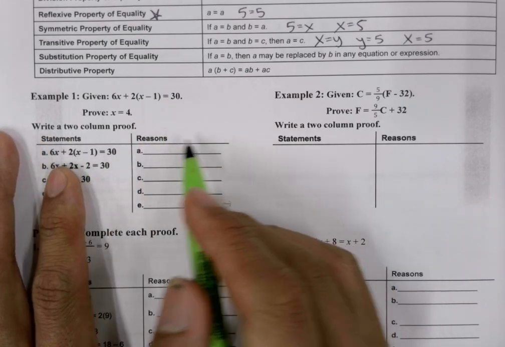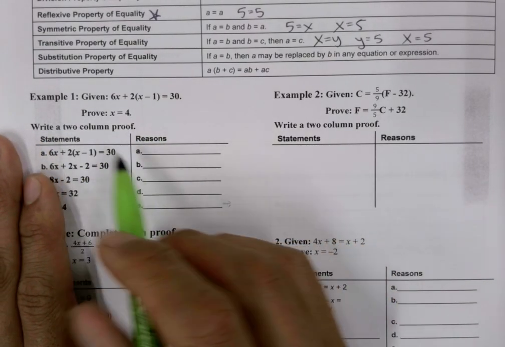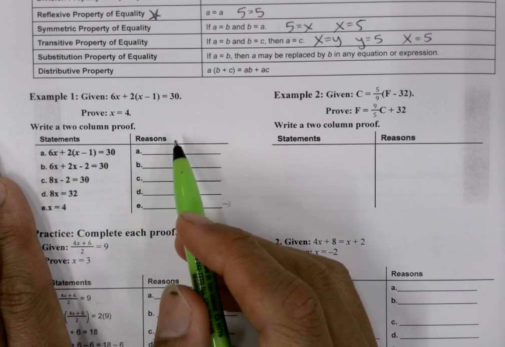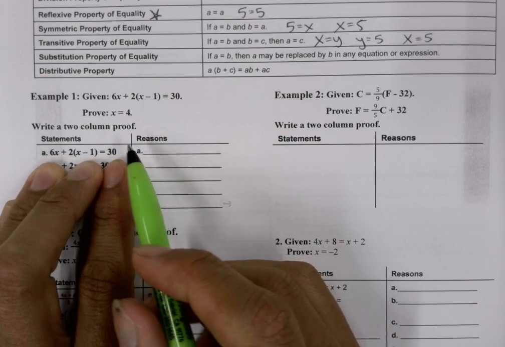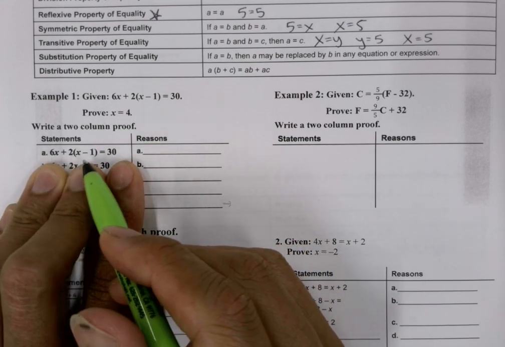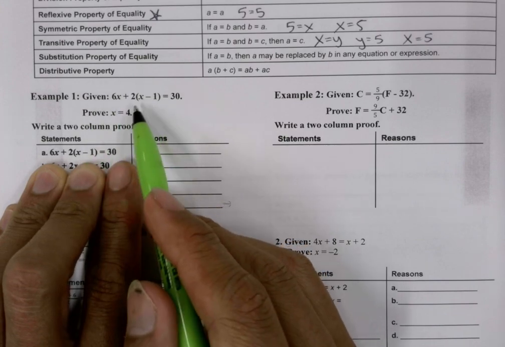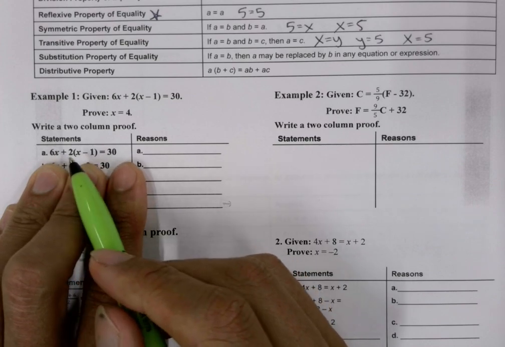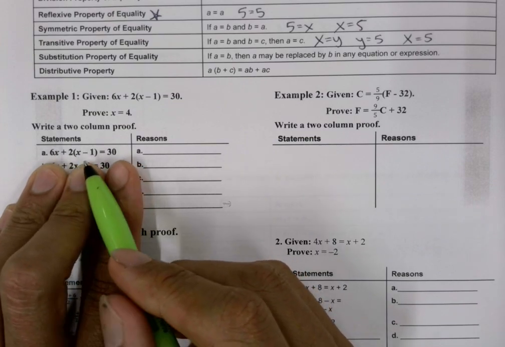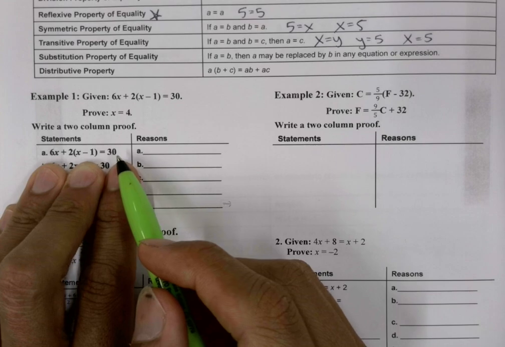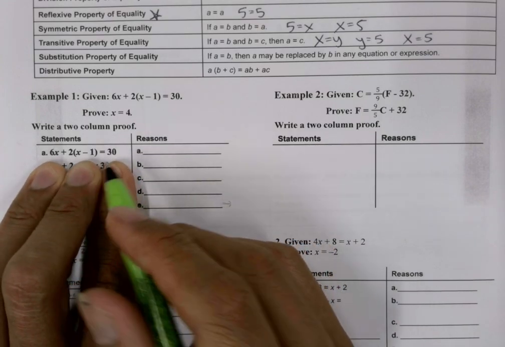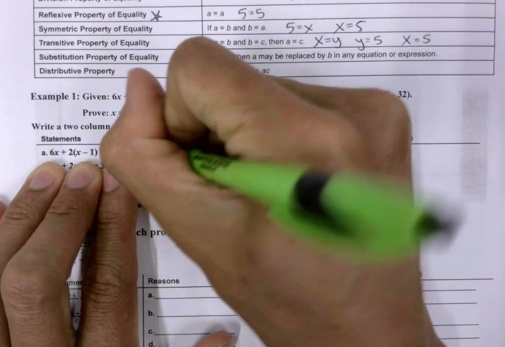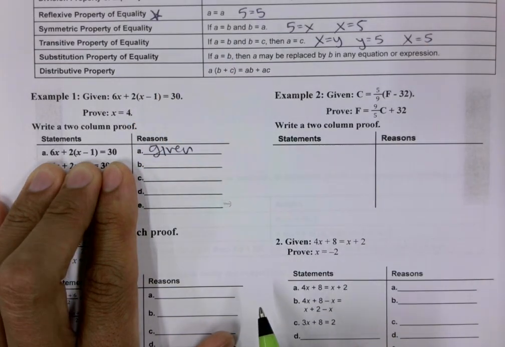Well, we have a two-column proof. You see here we have two columns, statements on the left side, reasons on the right side. And we always start our first statement with the given. So the given statement is always the first statement: 6x plus 2 times the difference of x and 1 is equal to 30. And the reason for the first statement is always given. So we're going to write given there.